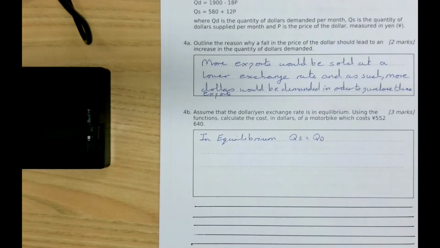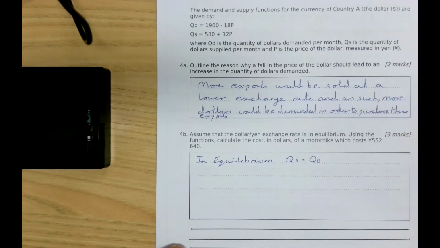Now, this one here. Assume that the dollar to yen exchange rate is in equilibrium using the functions above, which we've already mentioned, and you can just see there at the very top.